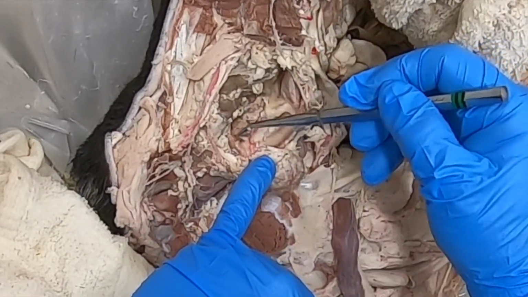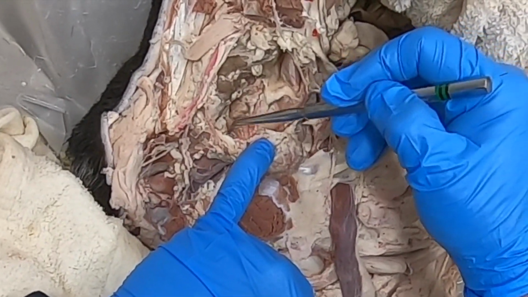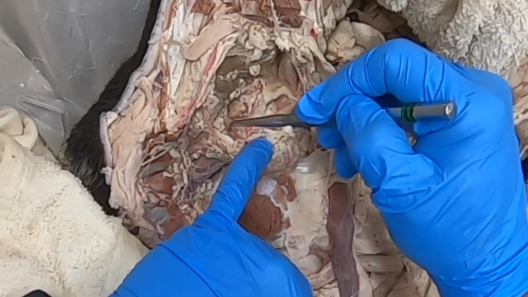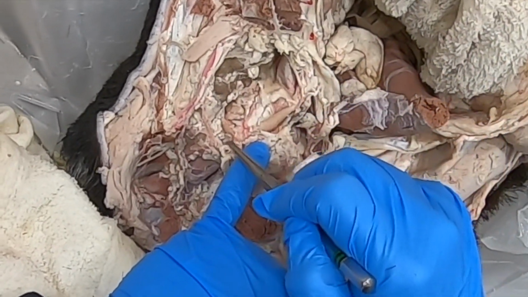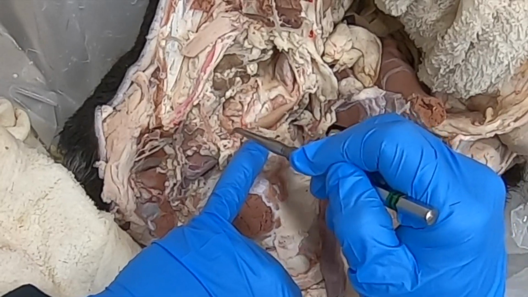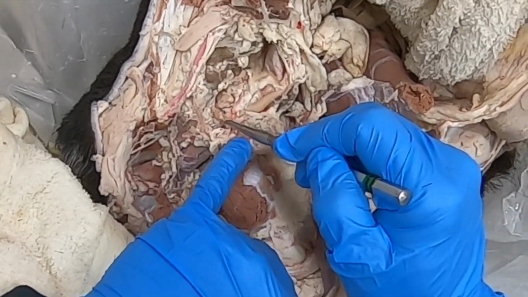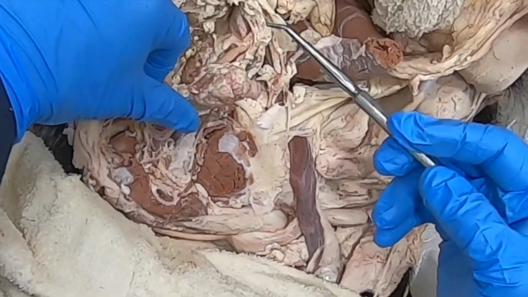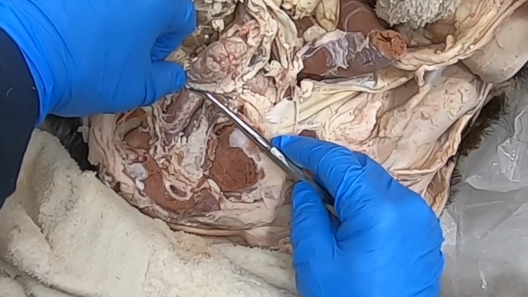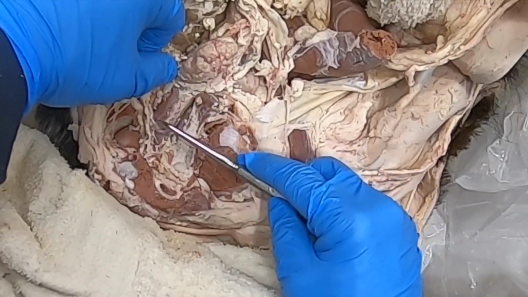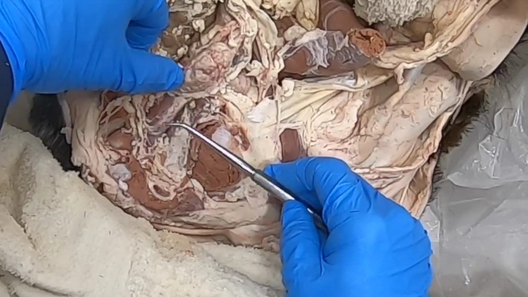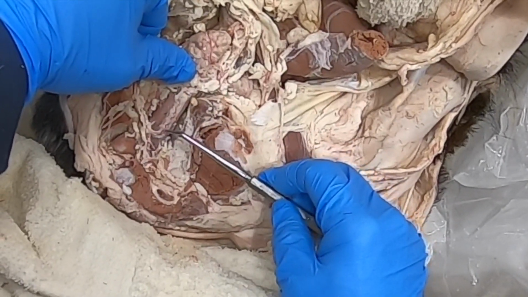Now we see a structure right here that looks very similar to the body of the prostate in the ox. Okay, I don't know that that is what it is in the goat, because the goat's prostate gland is that disseminate portion which is in the wall of the pelvic urethra.